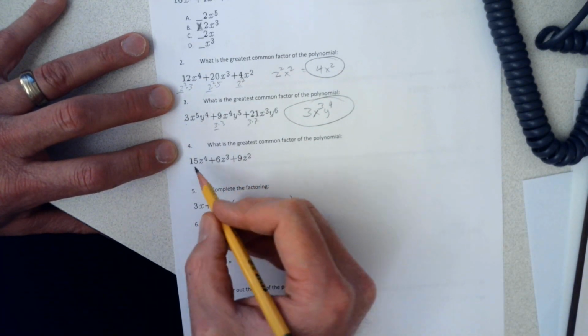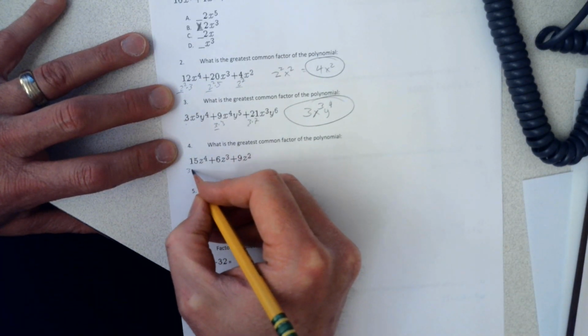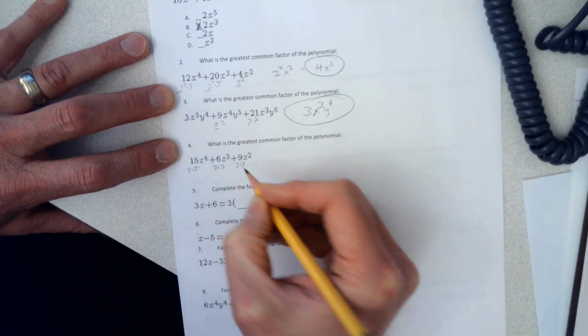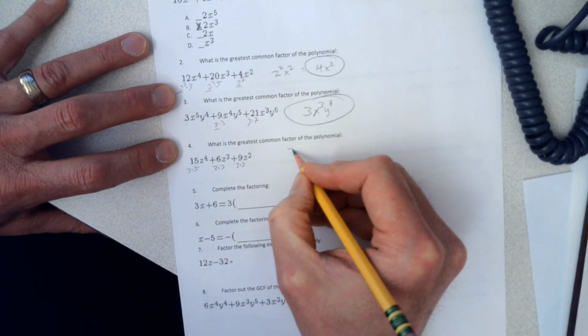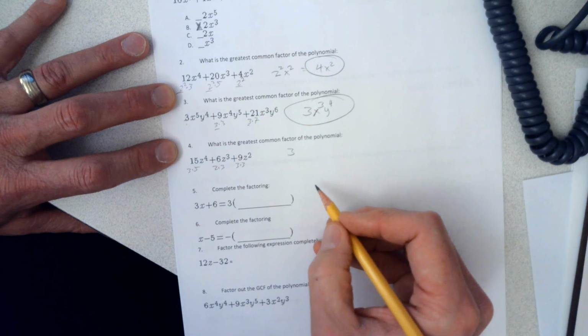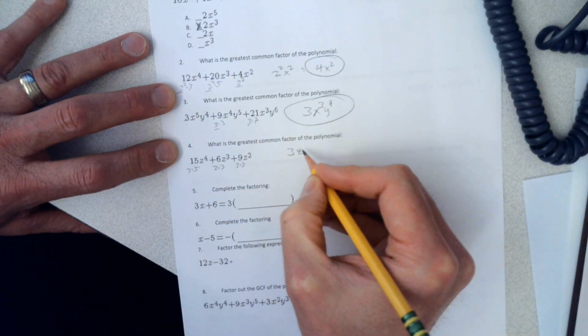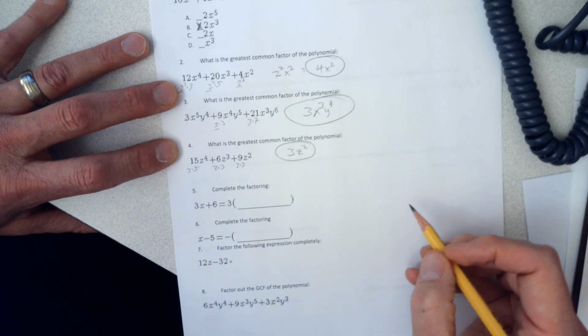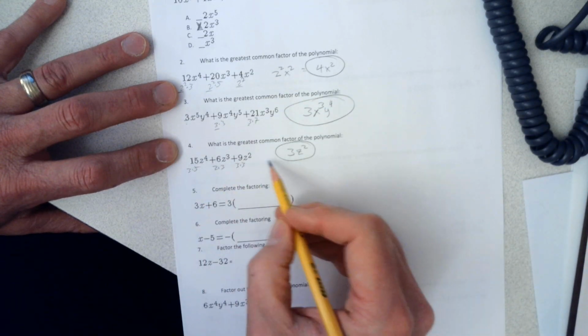Greatest common factor of this one: 15 is a 3 times a 5. This is a 2 times a 3. This is a 3 times a 3. So it looks like number-wise they have a 3 in common and 2 z's. So 3z squared is the thing. That's a quartic trinomial.